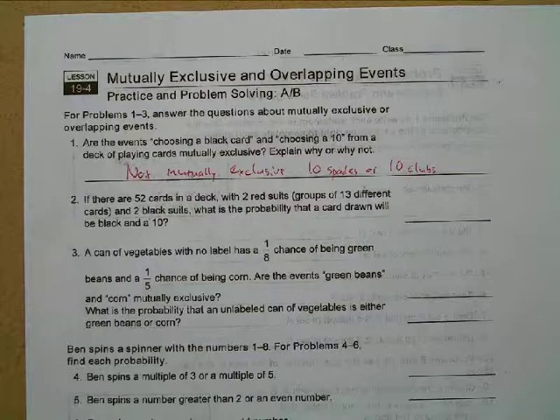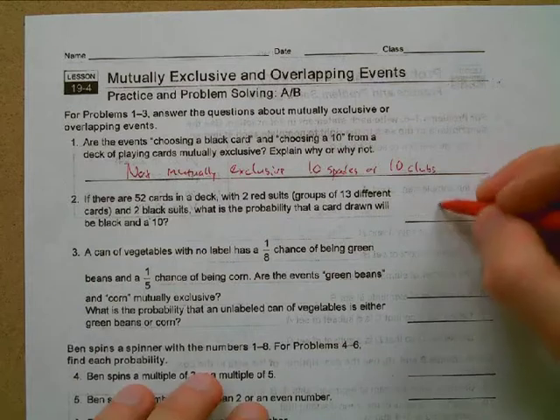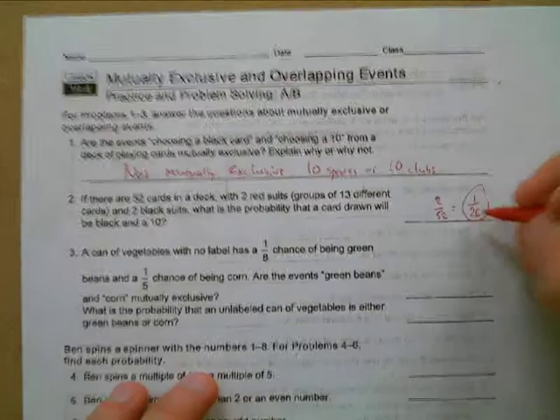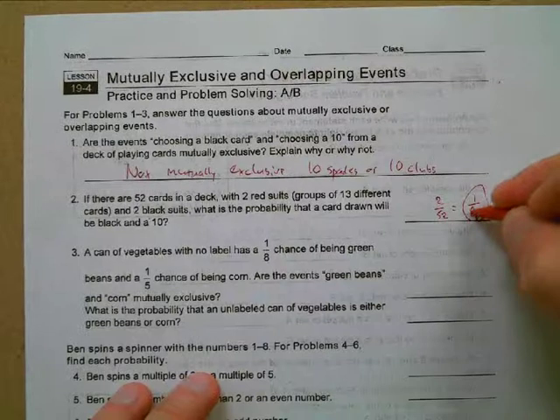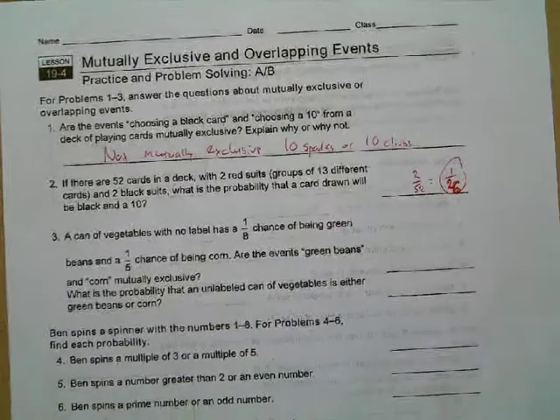All right, number 2. If there are 52 cards in a deck with 2 red suits, groups of 13 different cards, and 2 black suits, what is the probability that a card drawn will be black and a 10? Well, we just said, how many black 10s are there in a deck of cards? 2, right? So it's going to be 2 out of 52, which simplifies to 1 out of 26. Do we have to simplify it? You don't have to simplify, no. You can say 2 out of 52 if you want to.